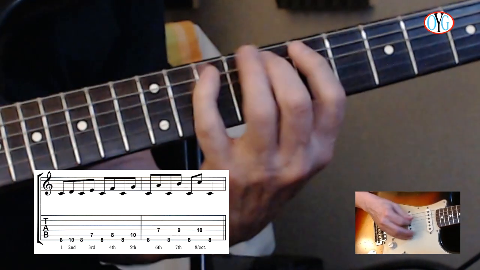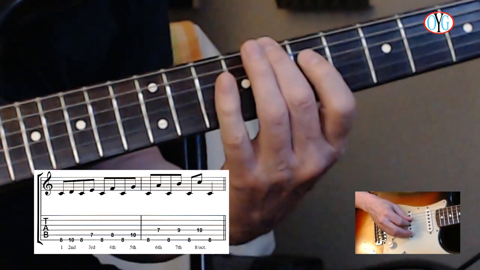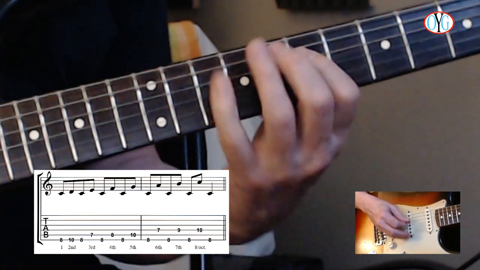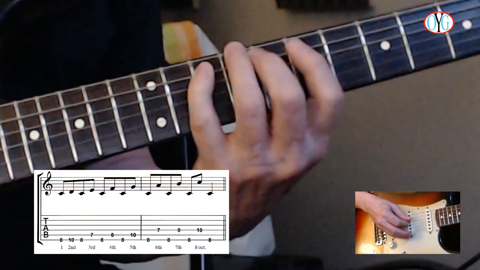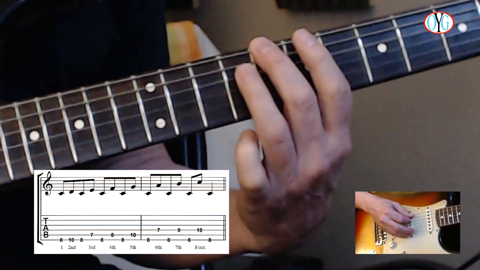1, 2, 3, 4, 5, 6, C, D, E, F, G, A. That's your major sixth interval. 1, 2, 3, 4, 5, 6, 7, C, D, E, F, G, A, B. That's your major seventh interval.